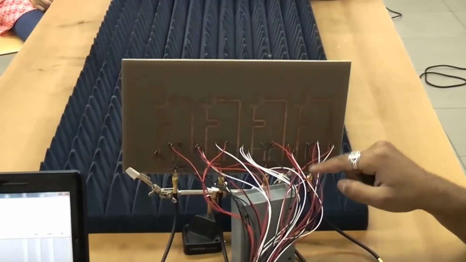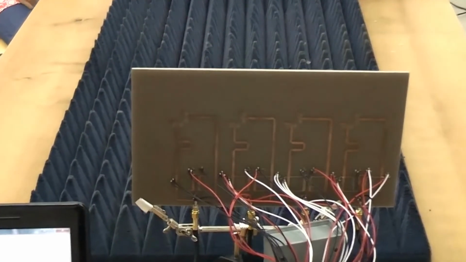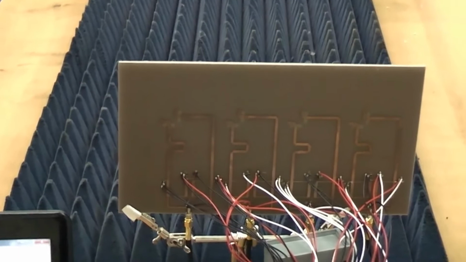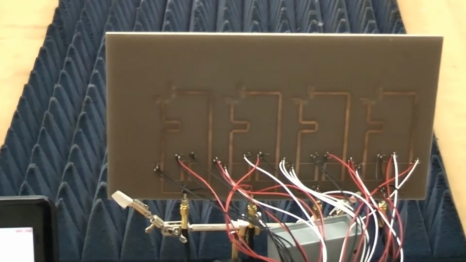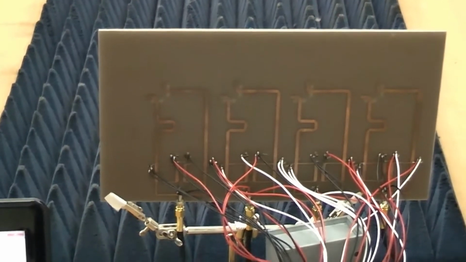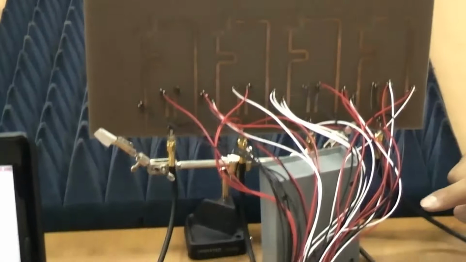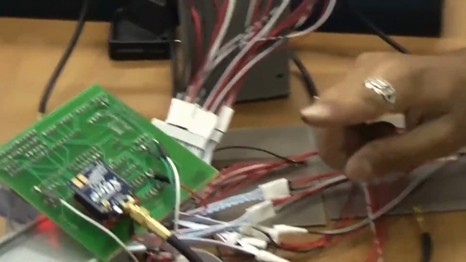If we move to the back of our arrays, this array is composed of 2 different feeding lines. The feeding lines can produce a polarization direction of X, or a polarization direction of Y, or a left-hand circular polarization. The same couplers that we're using here, the RF switched couplers, are fed through the PIC.